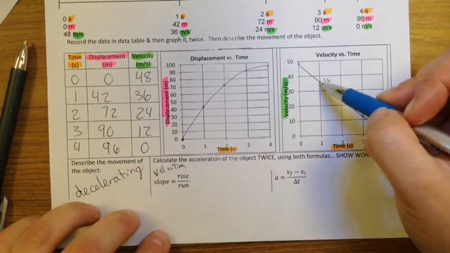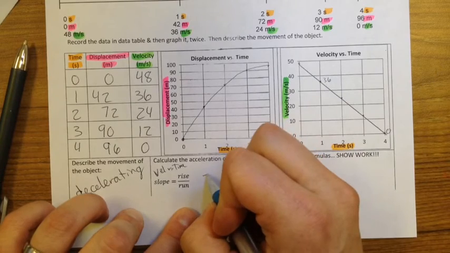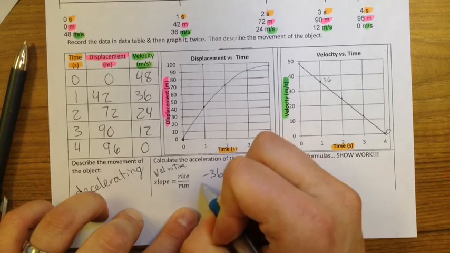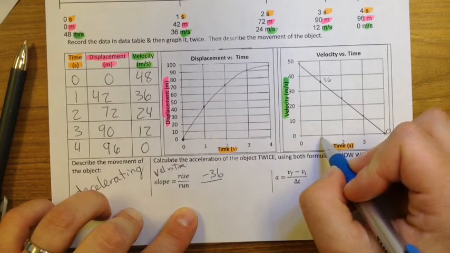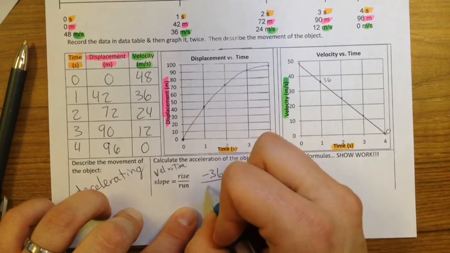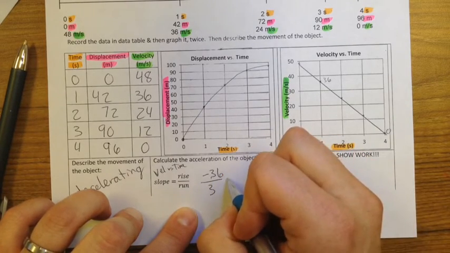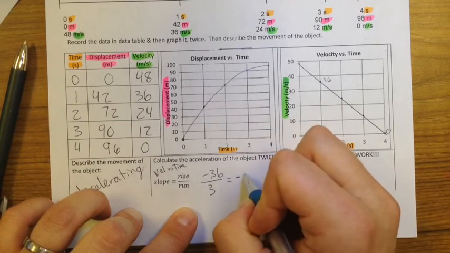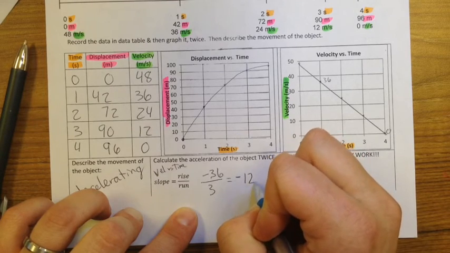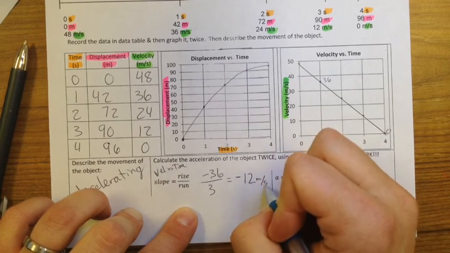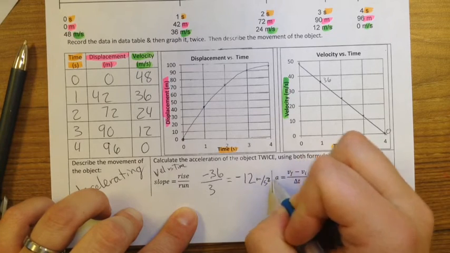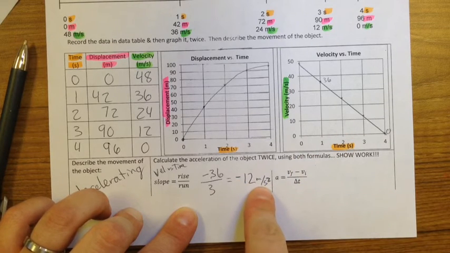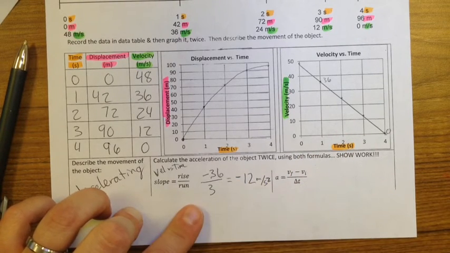The rise was 36, but it's going down, a negative 36. The run, to get from there to there, 4 minus 1 is 3. Negative 36 divided by 3 is negative 12 meters per second squared. A negative acceleration is deceleration.